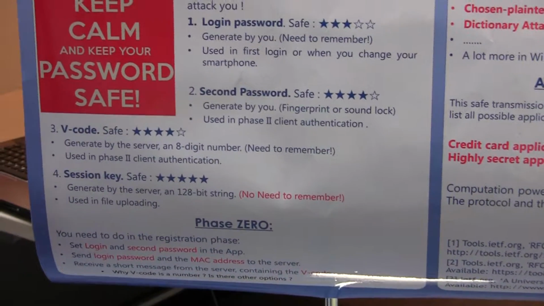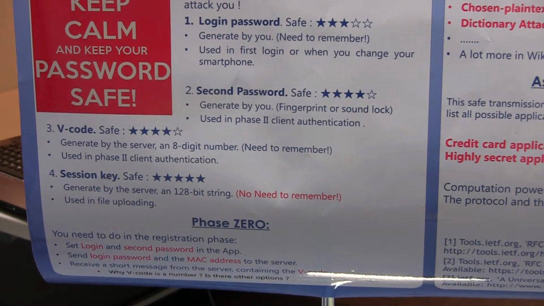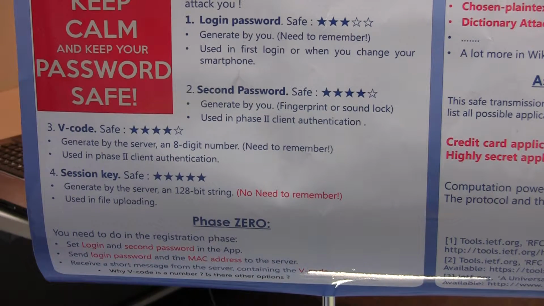Vcode is an 8-digit number. It's generated on the server side and stored in the database, and it will be sent back to the user via SMS. Notice that this vcode will never be stored on the smartphone client side. We assume that the user will just remember the vcode and delete the short message immediately in order not to be obtained by the bad guy.